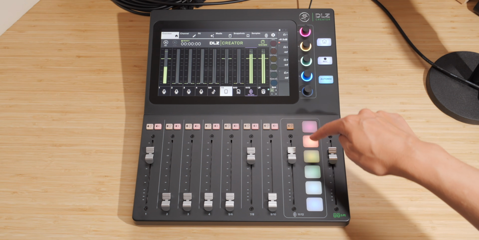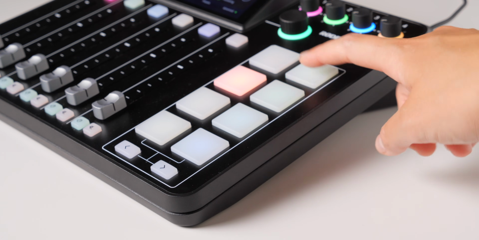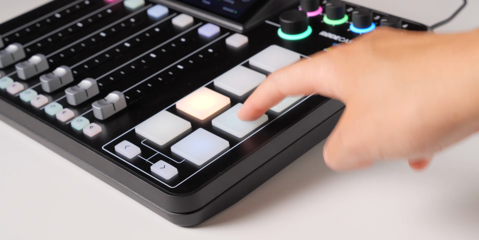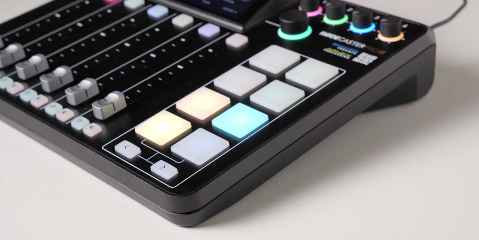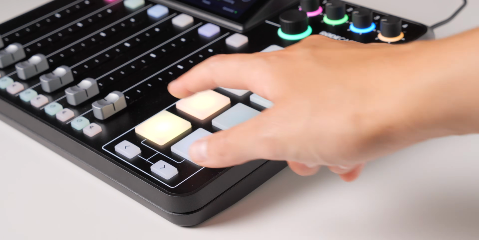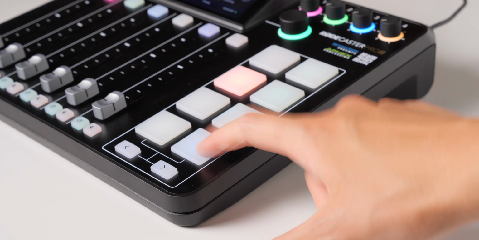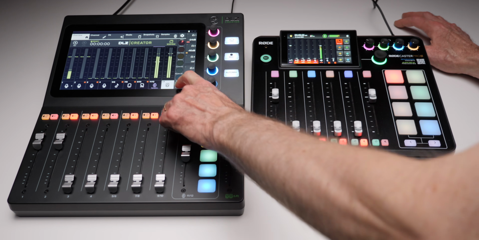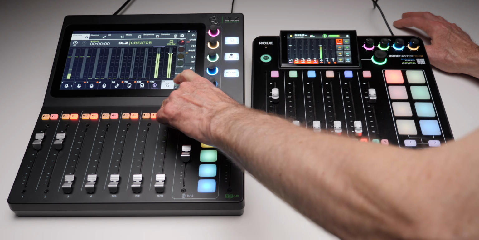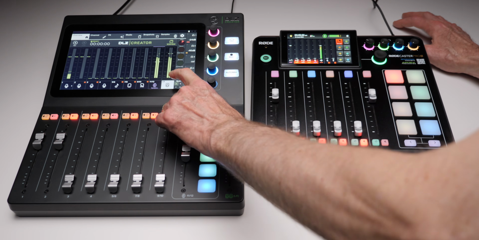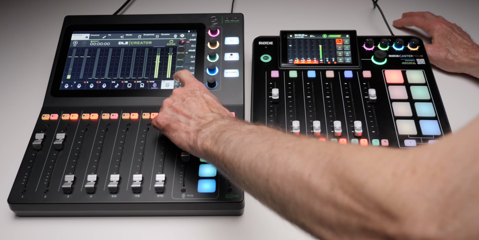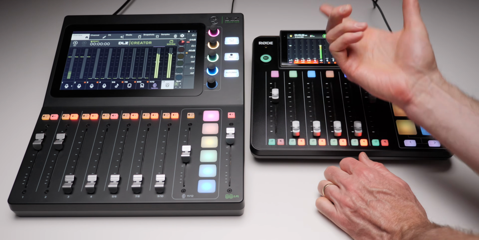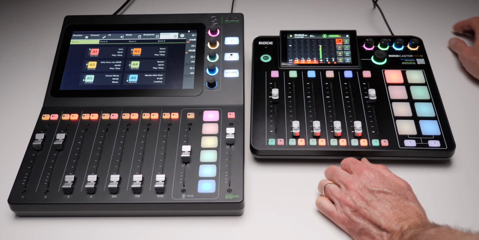On the RØDECaster Pro II, there are 8 pads, and they are in 8 banks. So I can have up to 64 different effects or sounds or music that play back, which is fantastic. There are also dedicated bank switching buttons, physical buttons, which is really, really nice. In fact, it's better than on the DLZ. On the DLZ, there are 4 banks with 6 pads. To switch between banks, you have to use the touchscreen. And at least as of June 2023, those buttons on the touchscreen are tiny and difficult to select. So the RØDECaster Pro II definitely has a better setup there for those sound pads.